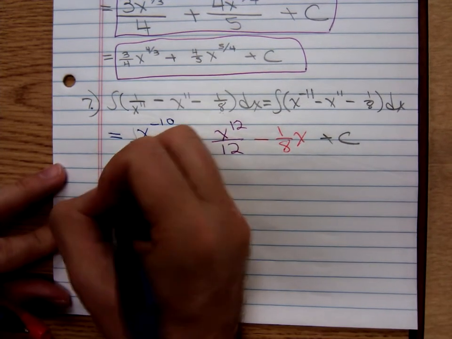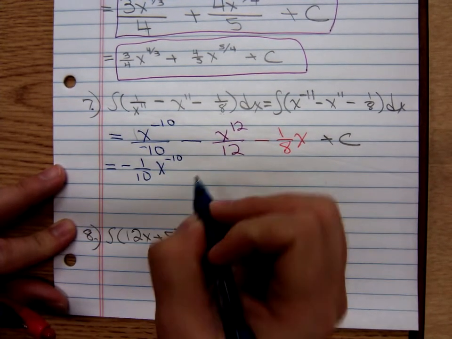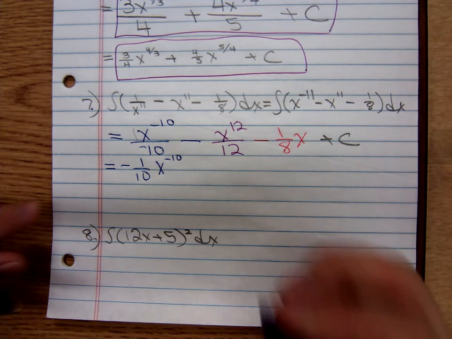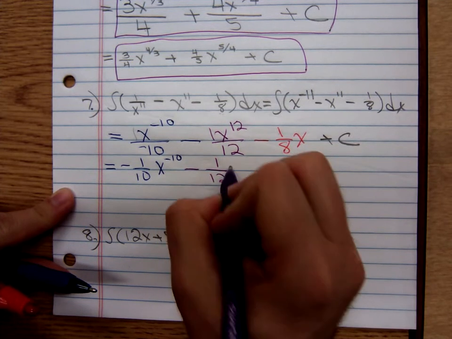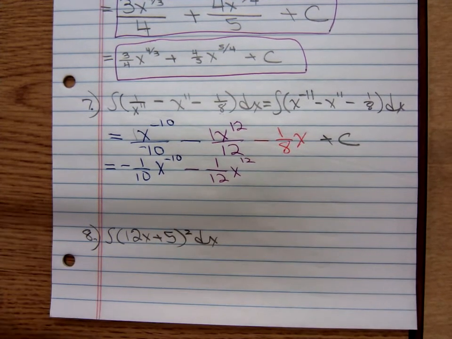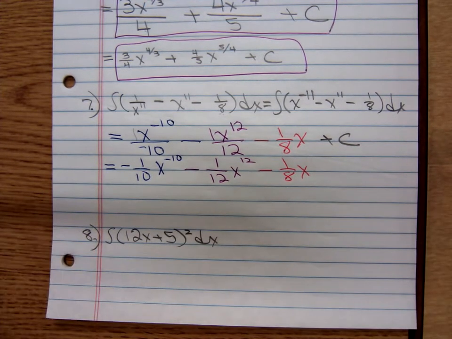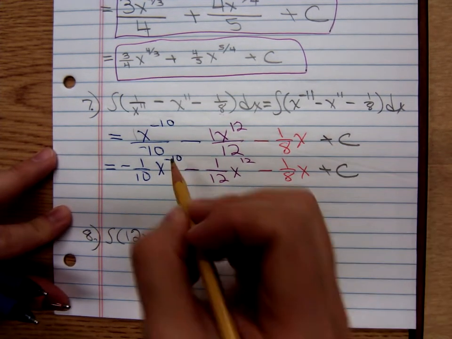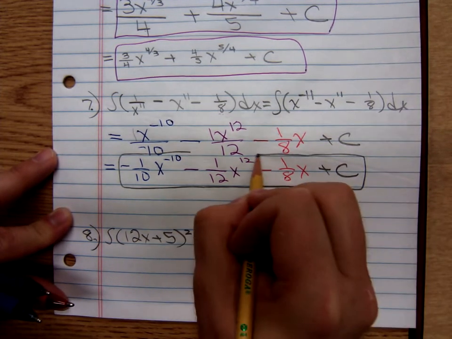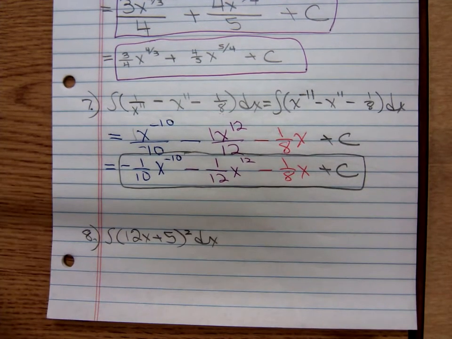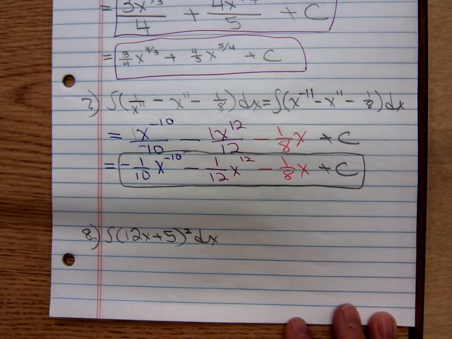So that would be a negative 1/10 x to the negative 10, minus 1/12 x to the 12th, minus 1/8 x plus my constant c. I'm not sure why I'm changing colors so many times there. Then it just looks good. For my final answer, any questions there?